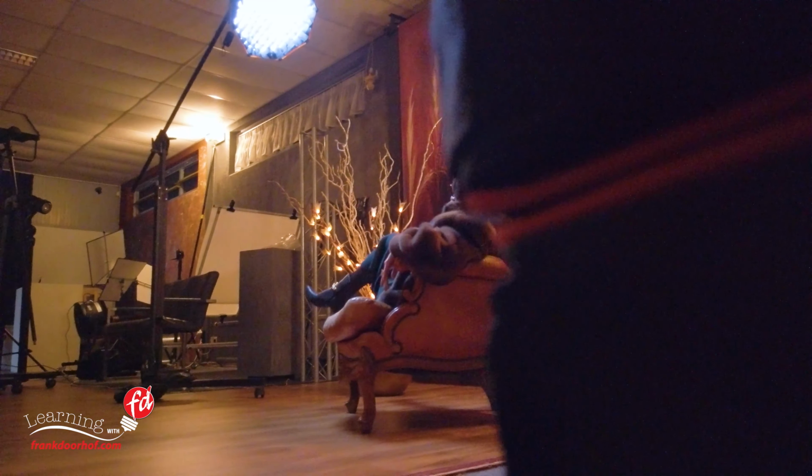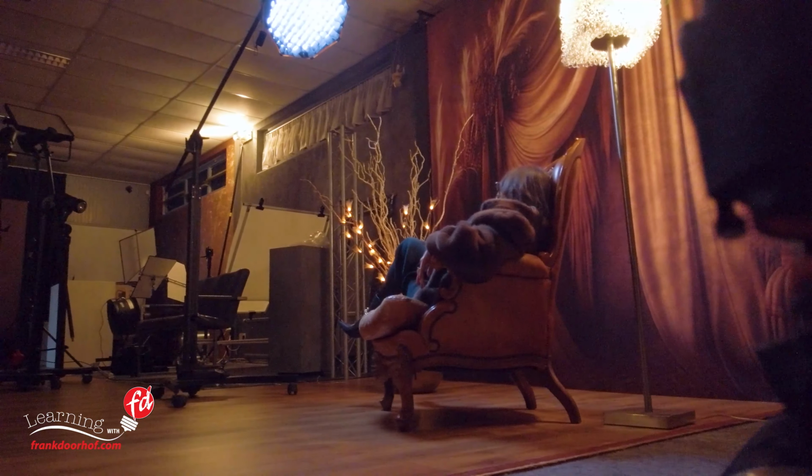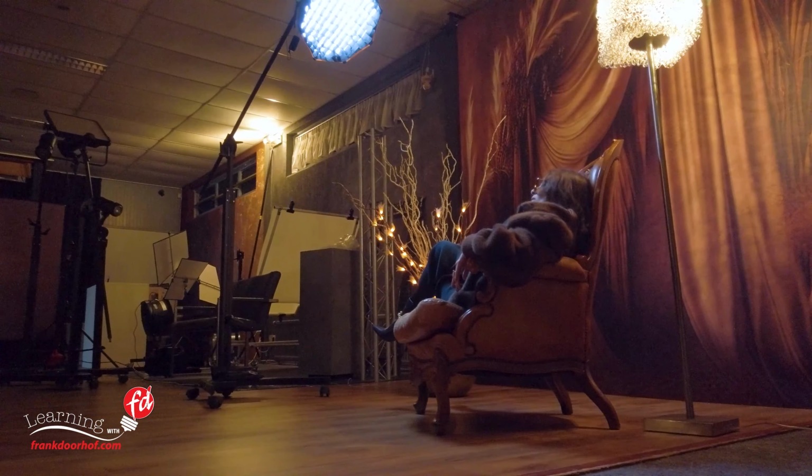Lighting setup, very, very simple. One aimed light source on our model because we don't want to spread it out over the whole set and we want to get that really nice, close, vintage, warm look. And of course, we're using the continuous lighting. So we can talk about it for hours. Let's take a look at the behind the scenes video.